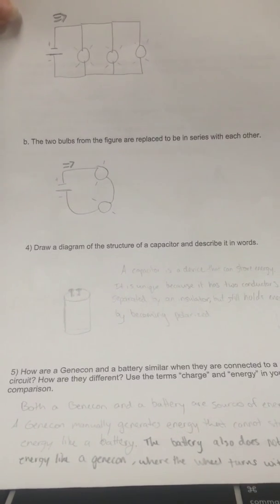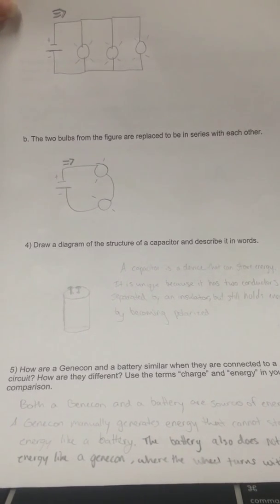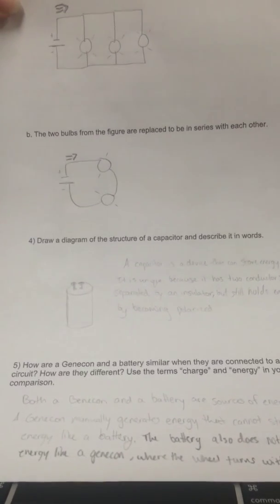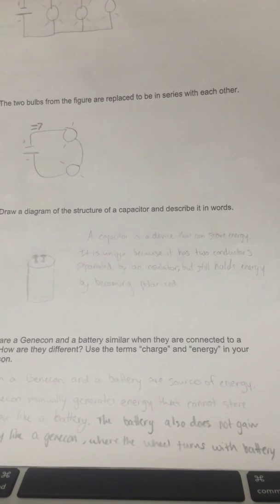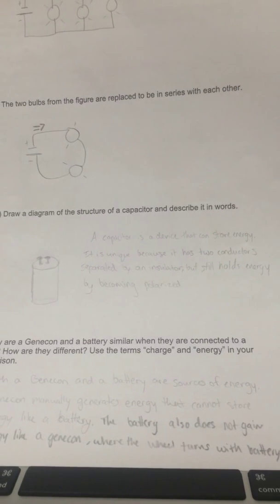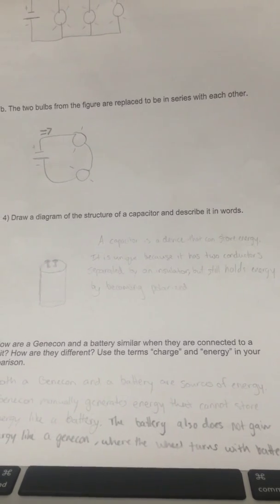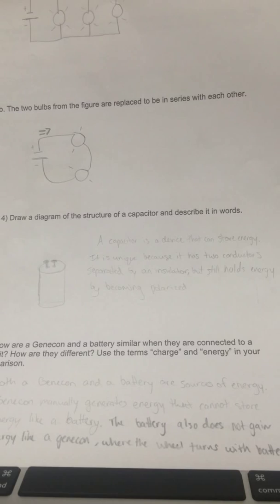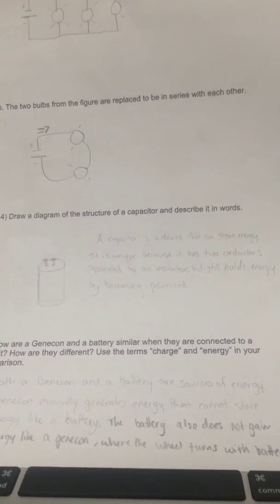And then we had to draw the diagram of the structure of a capacitor and describe it in words. So here we have the body of the capacitor and the 2 screws, and it says a capacitor is a device that can store energy. It is unique because it has 2 conductors separated by an insulator but still holds energy by becoming polarized.